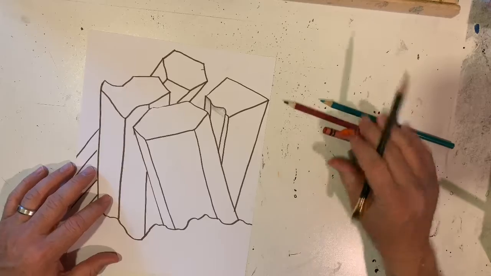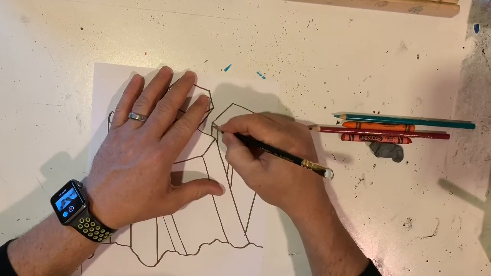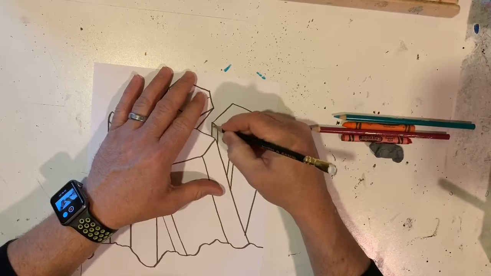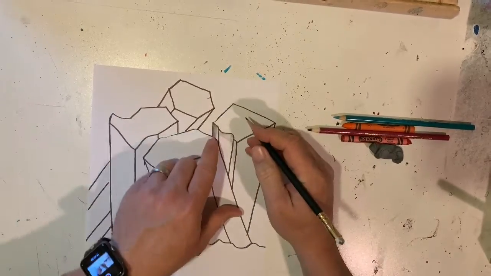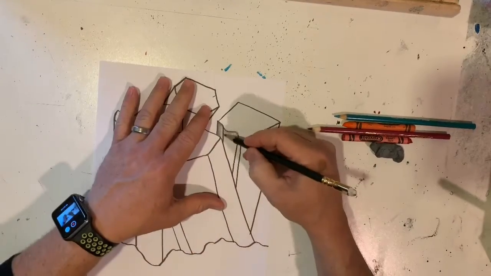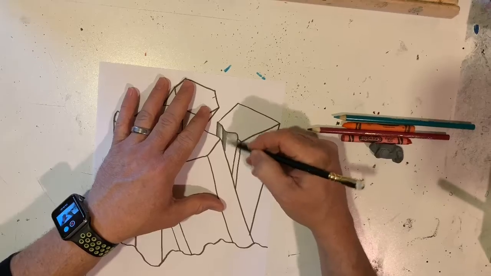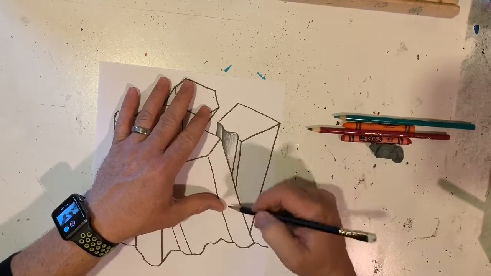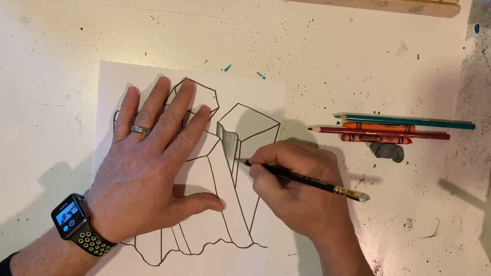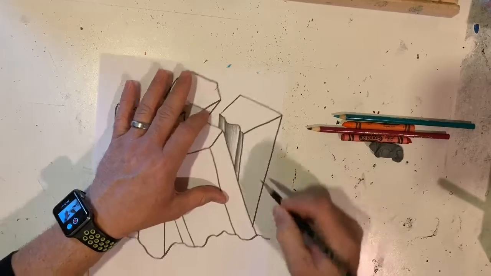So with this pencil, move these out of the way, I'm going to work vertically. So I'm going to start on the side and start off dark and get lighter and lighter and lighter just in this little section. Now I'm going to move to this section. Start off dark and get lighter and lighter and lighter. Same thing here. Start off dark and get lighter and lighter and lighter.